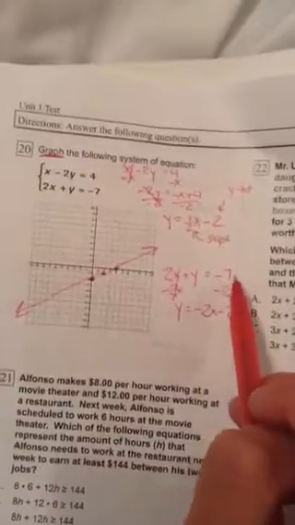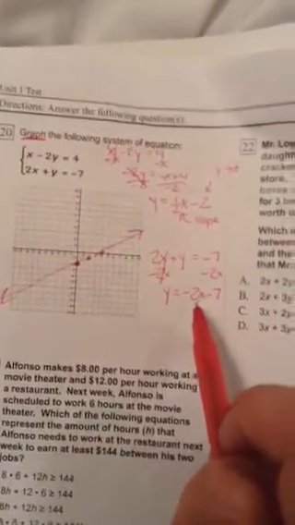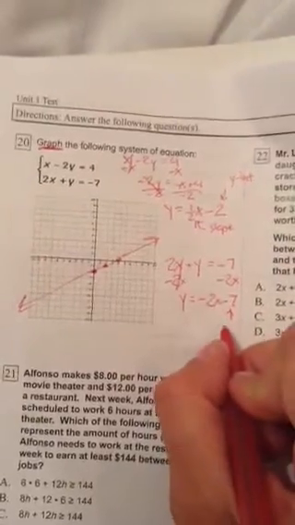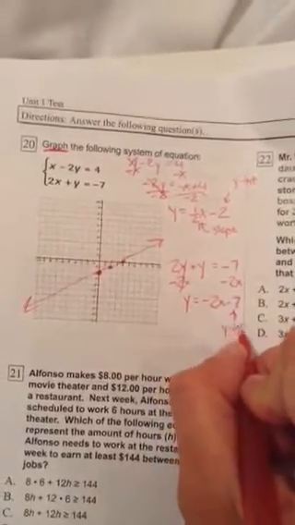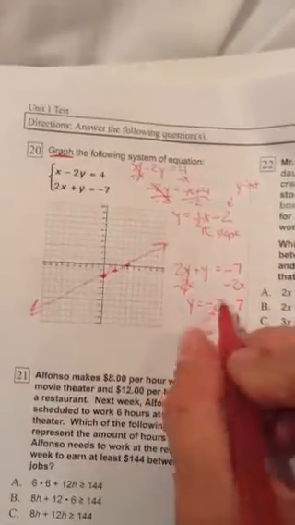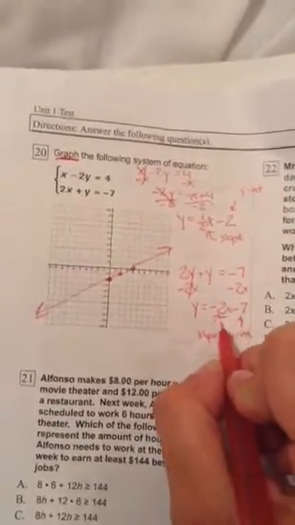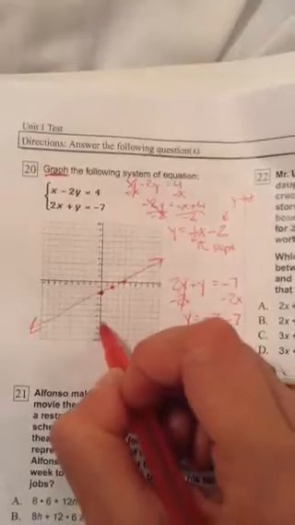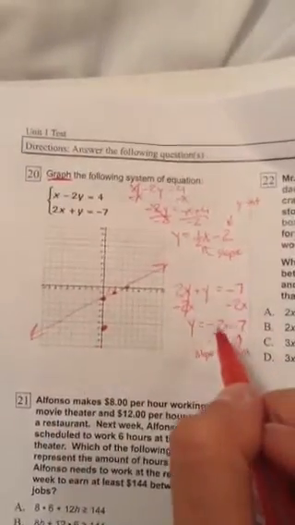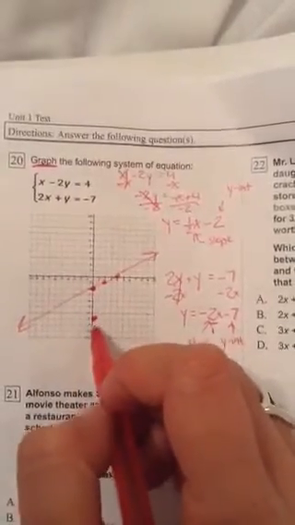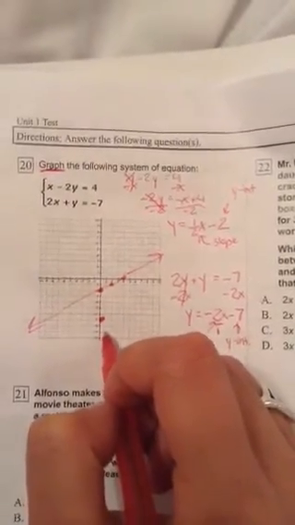You can put negative 7 minus 2x, but I just get in the habit of putting my x first because I know that this is my y-intercept and this is my slope. And I can think of this as negative 2 over 1, so it's easier for me to think of rise over run. So I start at negative 7, and I'm going to go down to the right 1. Down to the right 1.